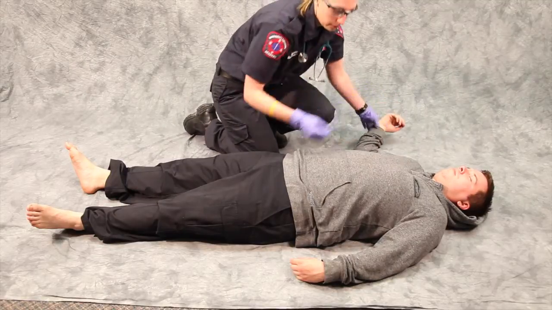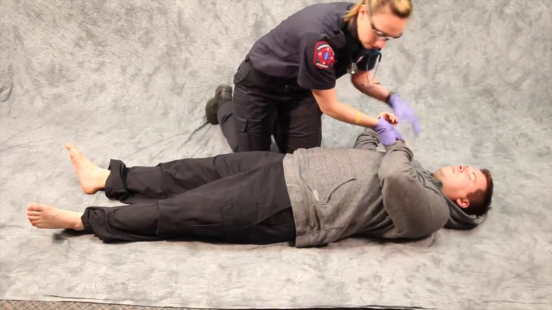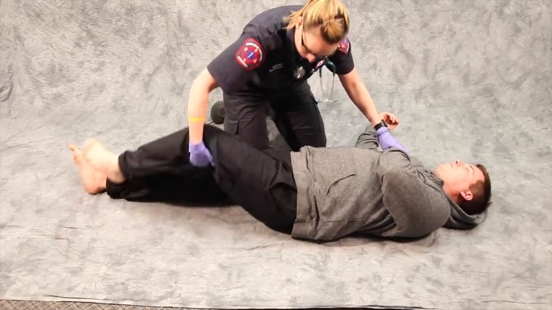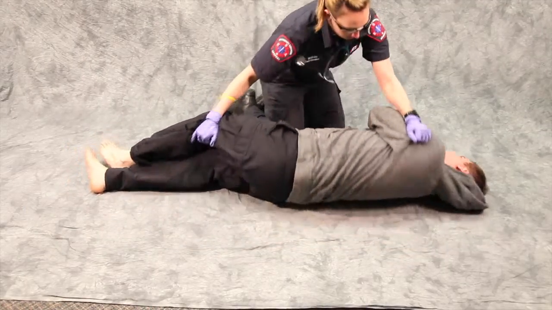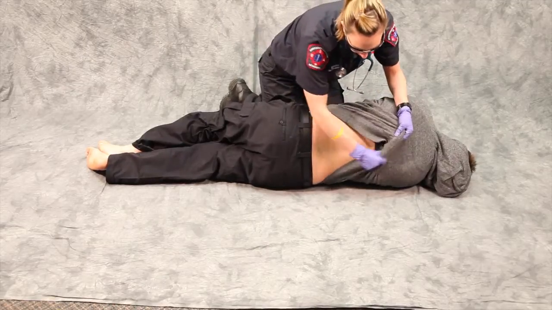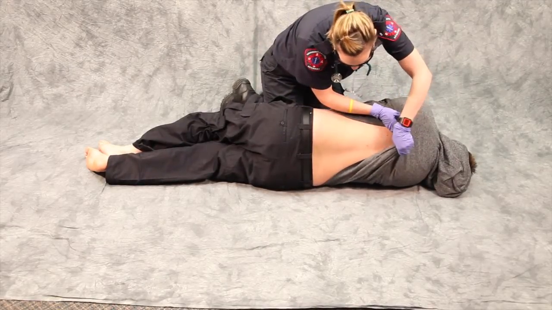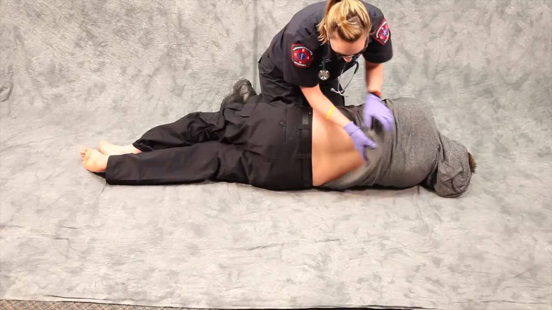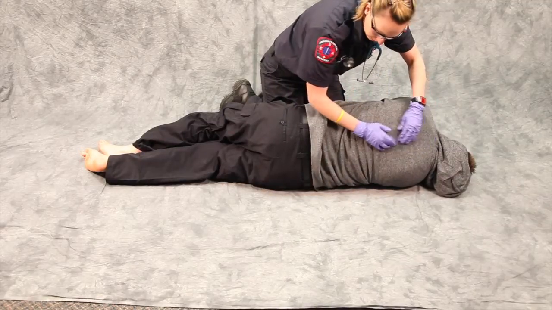And then I want to flip over to the back. Again, observing for DCAP-BTLS. I'm going to visualize the entire back. See if I note anything. No. Give a quick feel down as well.